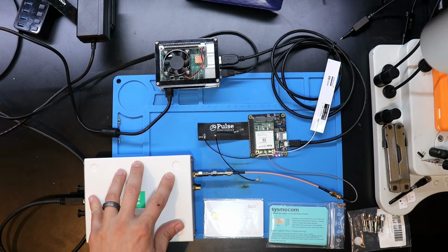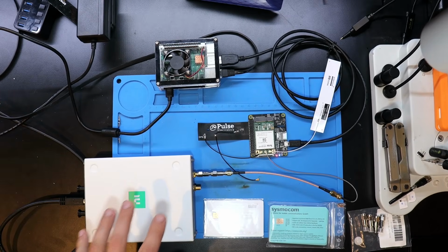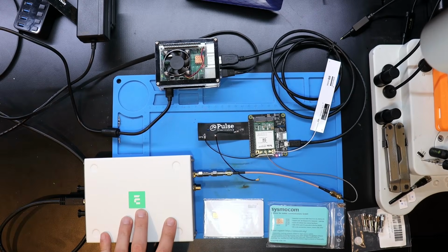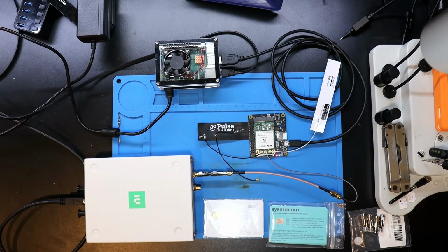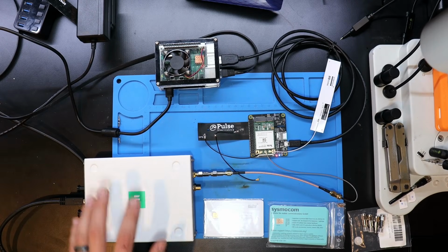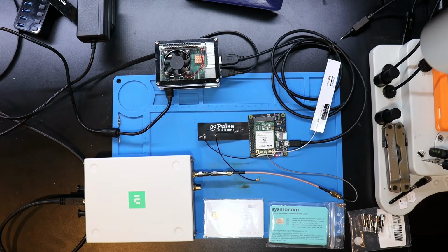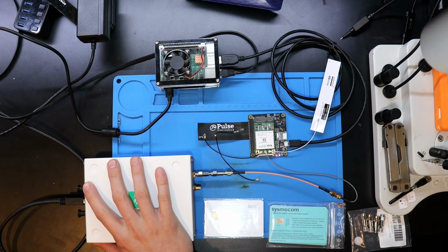So this is a USRP. You can do this with a LimeSDR or a BladeRF. Those are a little bit cheaper options than this, but honestly, I've been given advice by people who are better at software-defined radio than me, and they say you kind of get what you pay for. So that's why I went with the USRP.